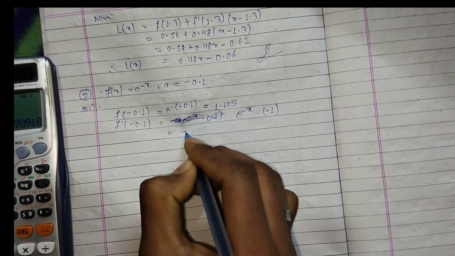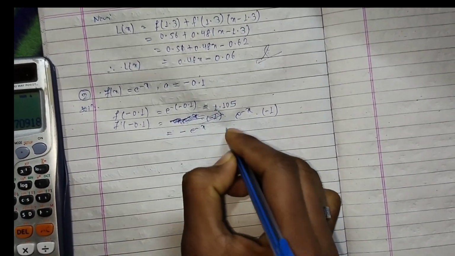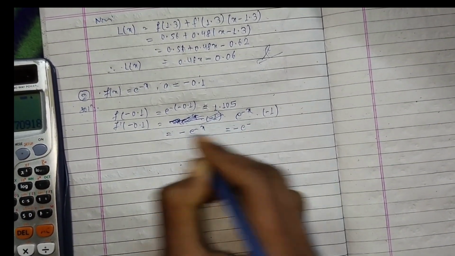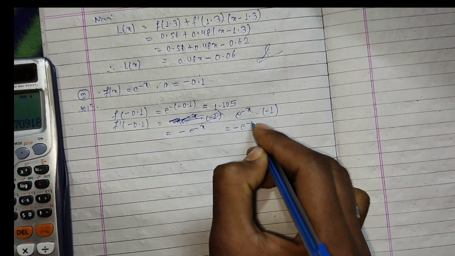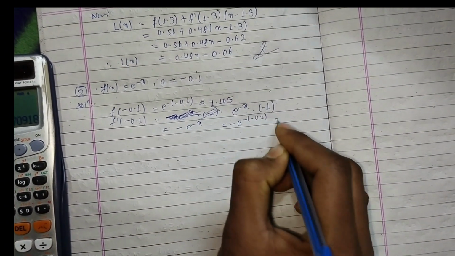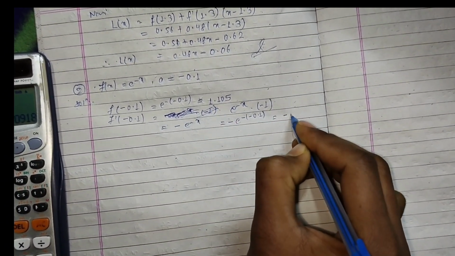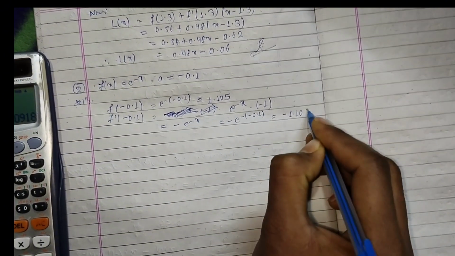So we will have minus e to the power minus x, and we will put the value and get minus 1.105.